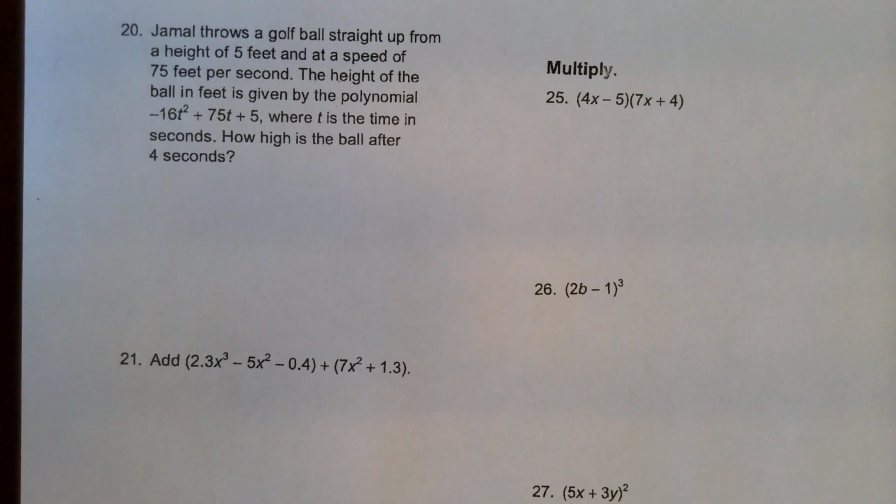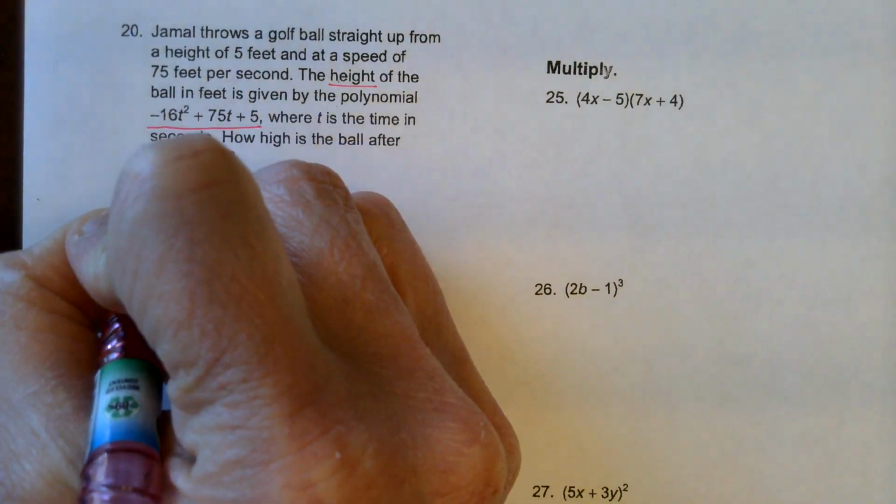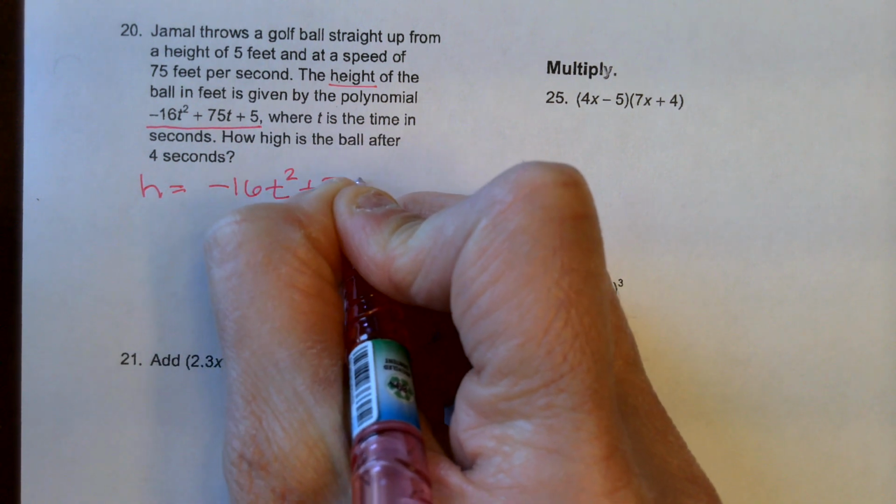Okay, remember what I said about these? They're showing you ways that things are used, that they use these quadratics in real life, but they really are giving you most of the information in it. You just substitute. Jamal throws a golf ball straight up from a height of 5 feet at a speed of 75 feet per second. The height of the ball is given by the polynomial. So see, they gave it to you. The height is given by this polynomial.